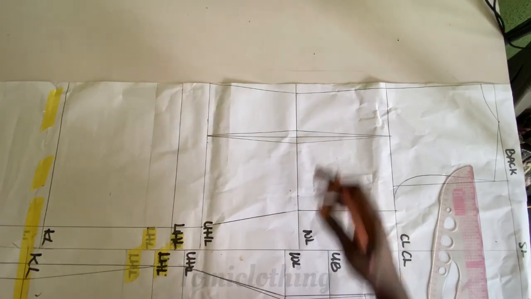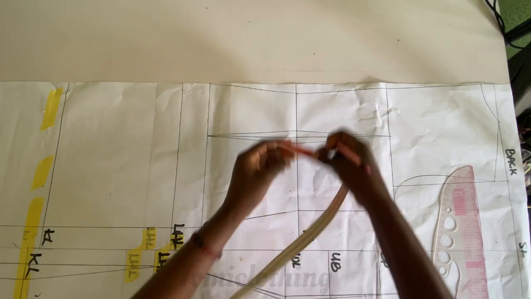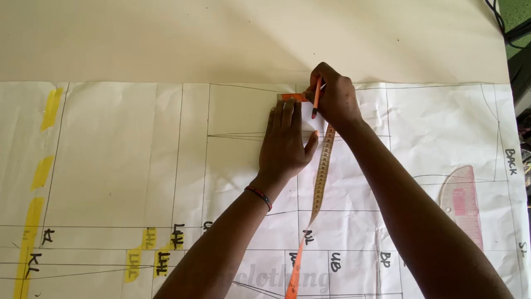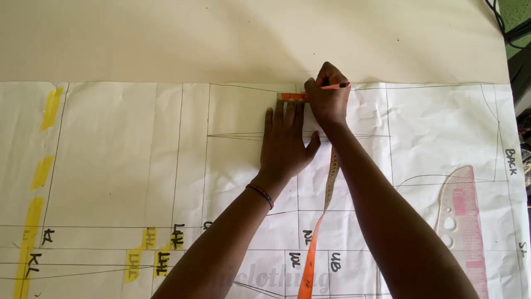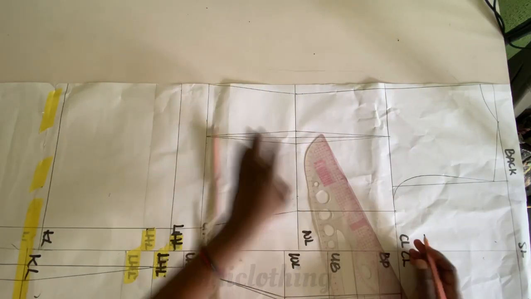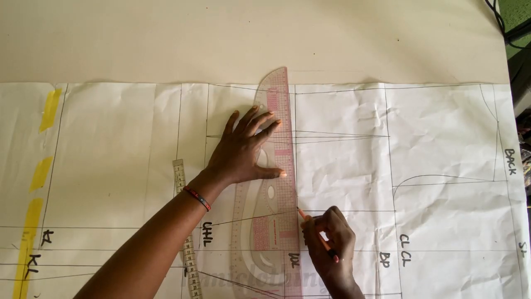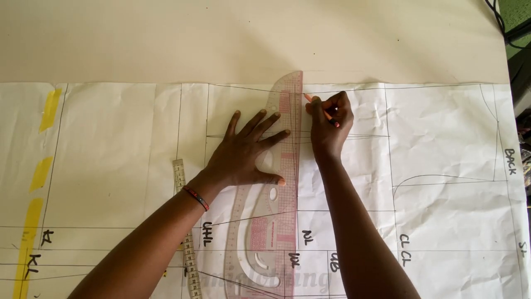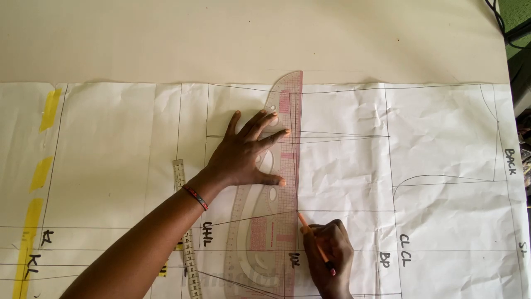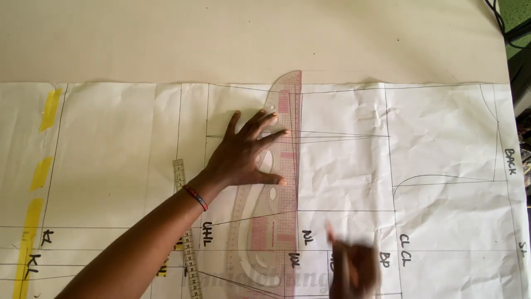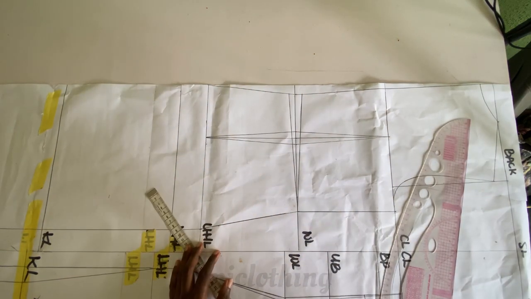At the waistline at the center back, you go up and down by 0.5 inches, just as you see me do. Then you connect it this way. You are just eliminating excesses around the waistline. Do you understand? You connect it this way, just as you can see. So this is what we have.